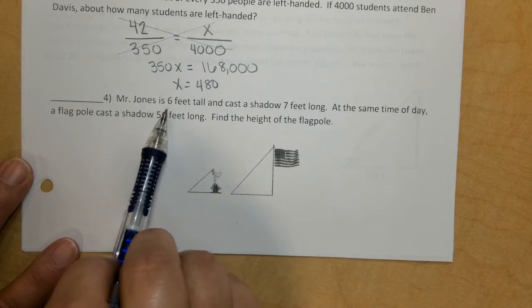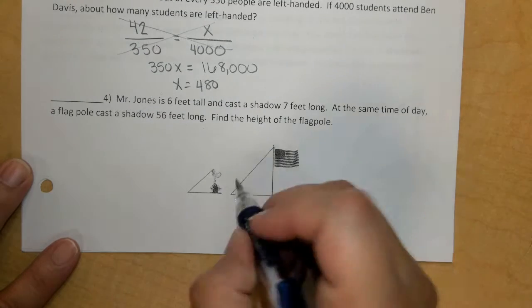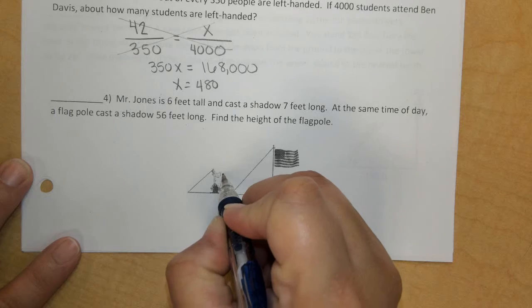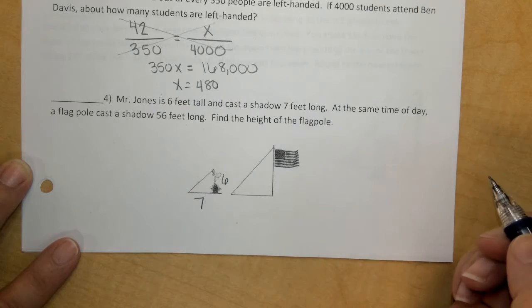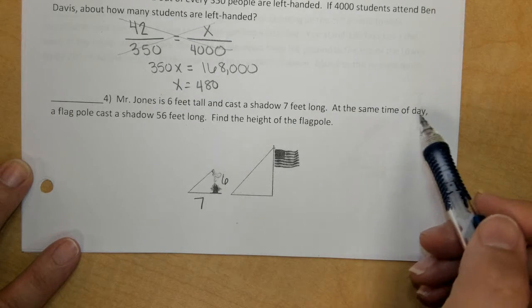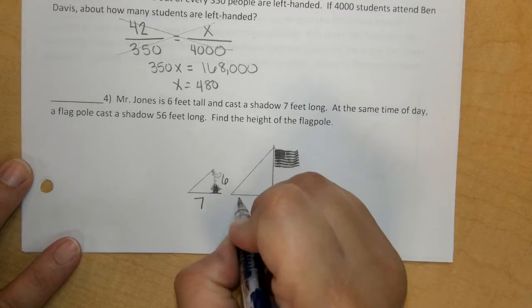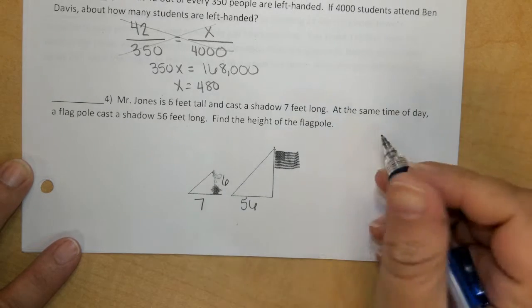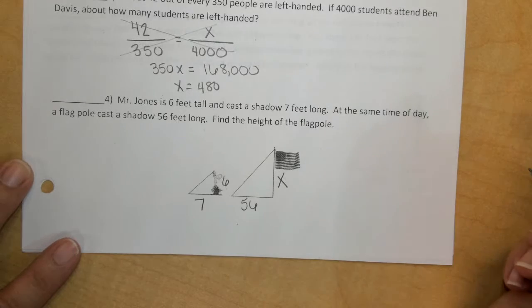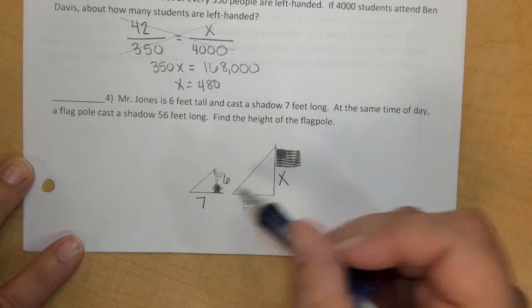In number 4, Mr. Jones is 6 feet tall and casts a shadow of 7 feet long. So here's Mr. Jones, and there's a shadow. At the same time of the day, a flagpole casts a shadow of 56 feet. Find the height x of the flagpole. So I'm going to compare like sides again.